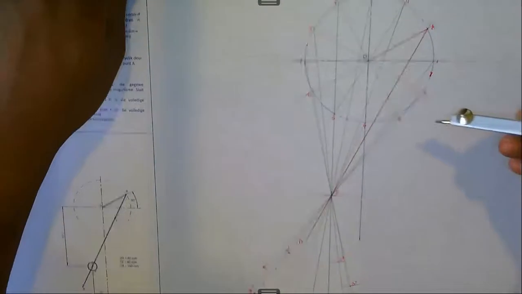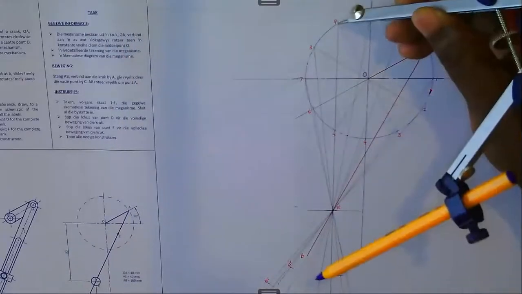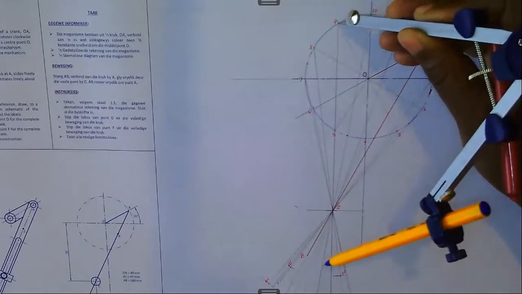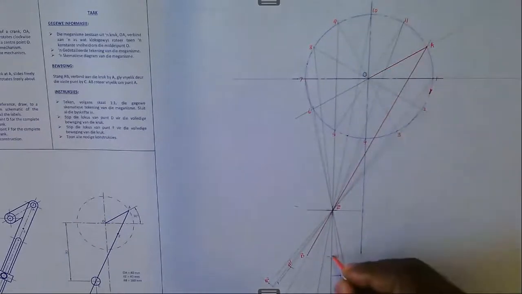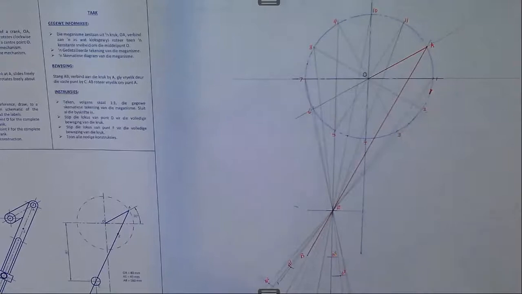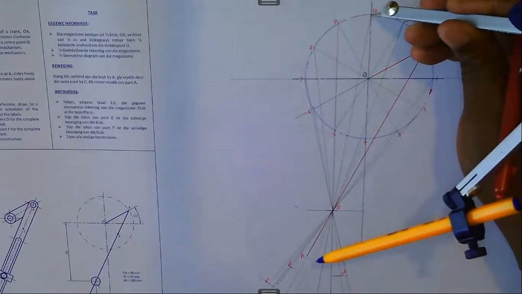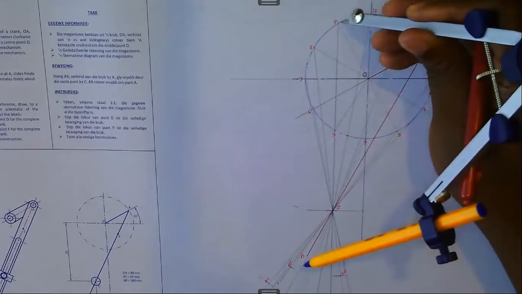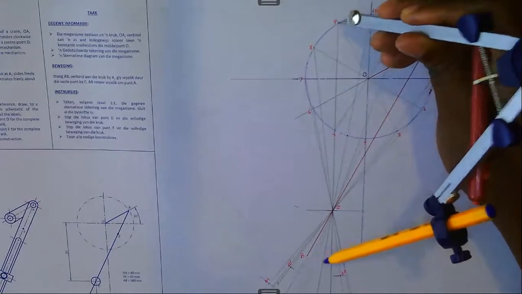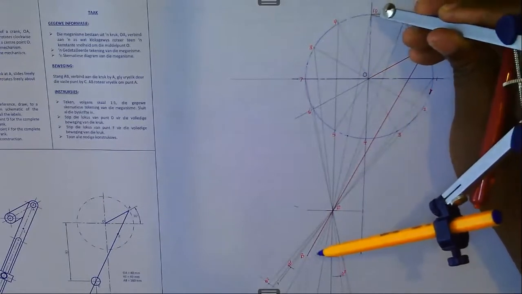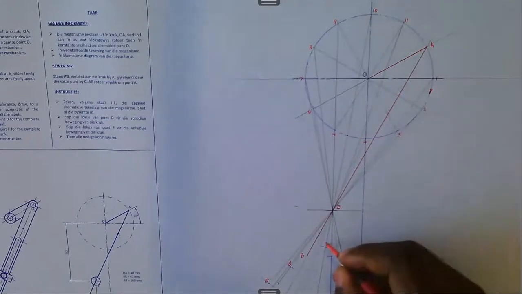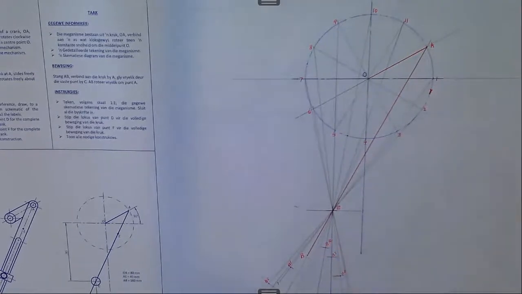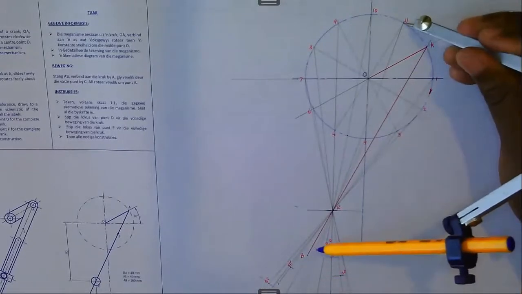Just standing there. B9. B10. And last but not least, B11.